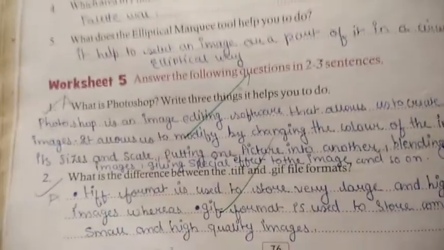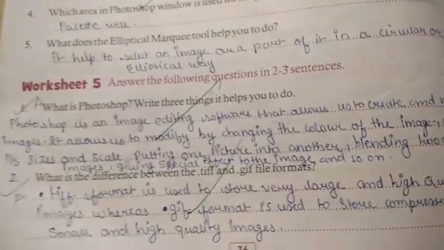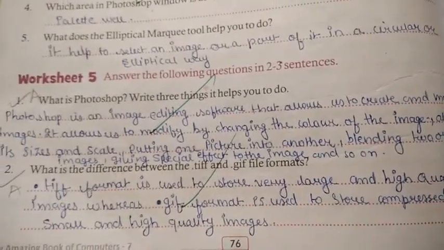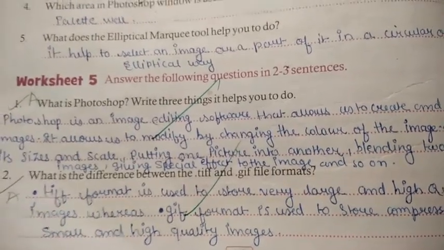Now next, come on students, worksheet number 5, which you will complete in your notebook. Answer the following questions in 2 or 3 sentences. First question is, what is Photoshop? Write 3 things it helps you to do.